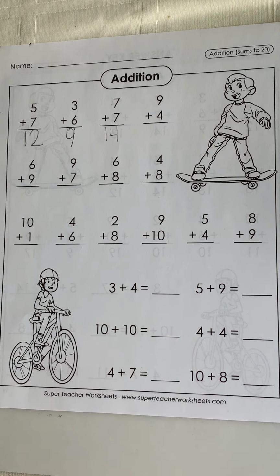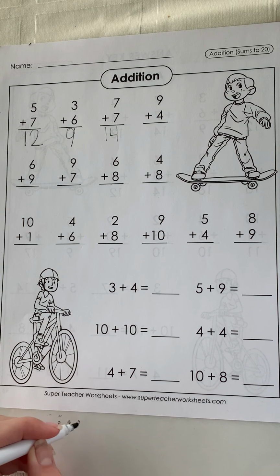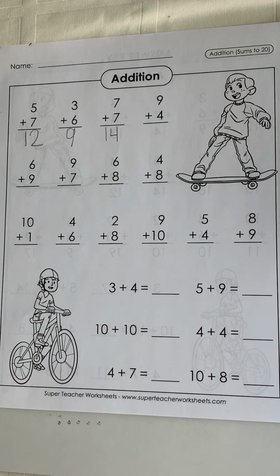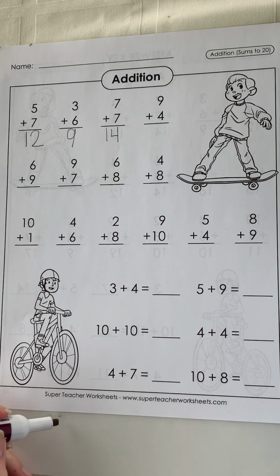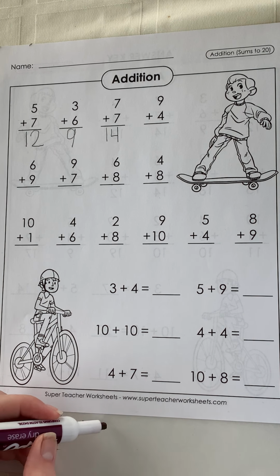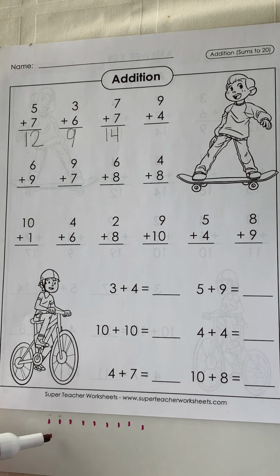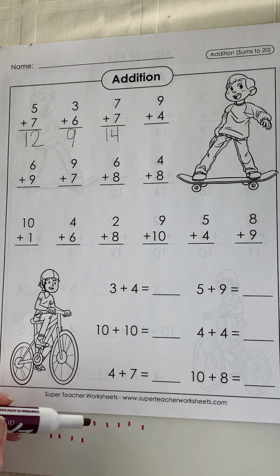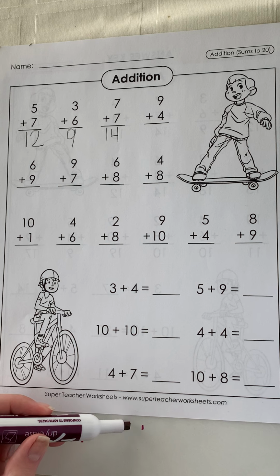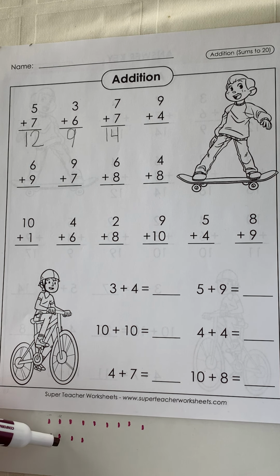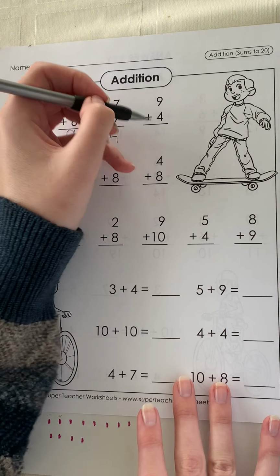9 plus 4. I'm going to switch markers since that one is becoming hard to see. I'm going to draw 9 dots. And now I'm going to draw 4 dots. Count them up. 1, 2, 3, 4, 5, 6, 7, 8, 9, 10, 11, 12, 13. 9 plus 4 equals 13.